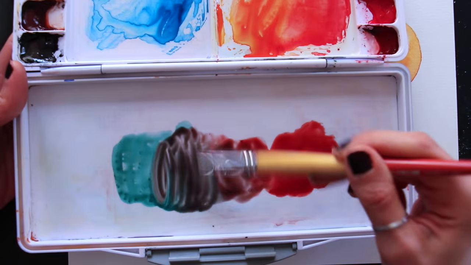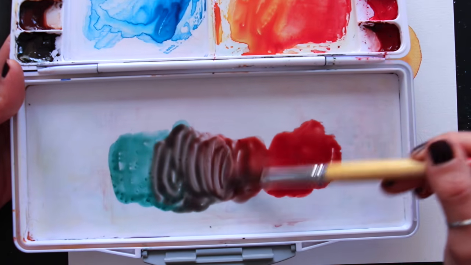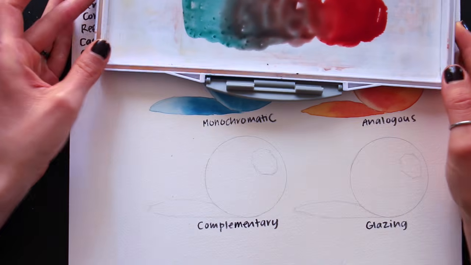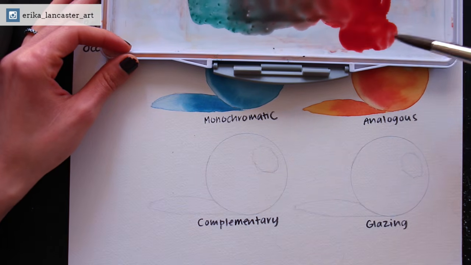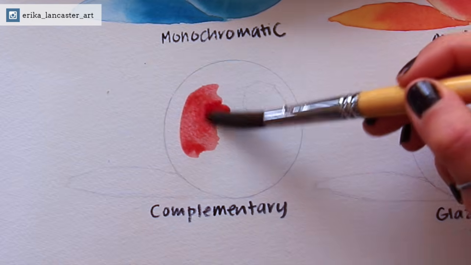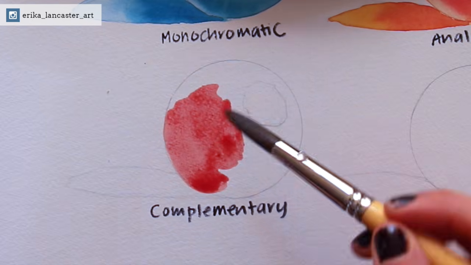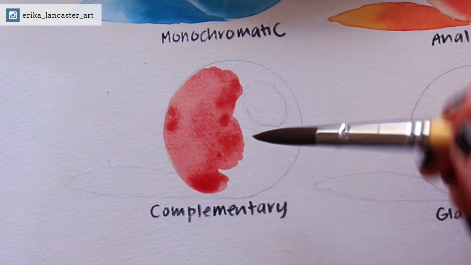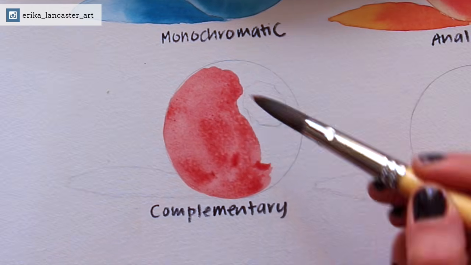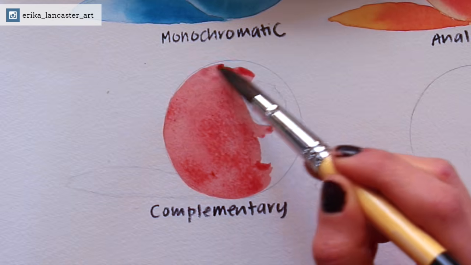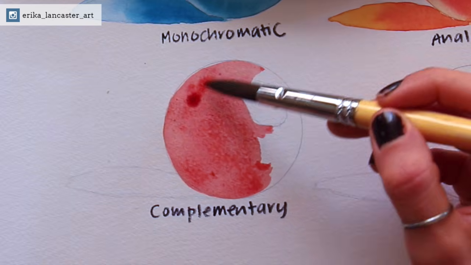So I'm getting started right here with that initial layer of color. So my red in a pretty translucent state is what I'm using right now to paint in that initial shape, avoiding the highlight section that I want to keep protected and dry and free of color. Just like with the others, I am taking my time with this initial layer so that I can make sure that everything stays nice and wet for longer.